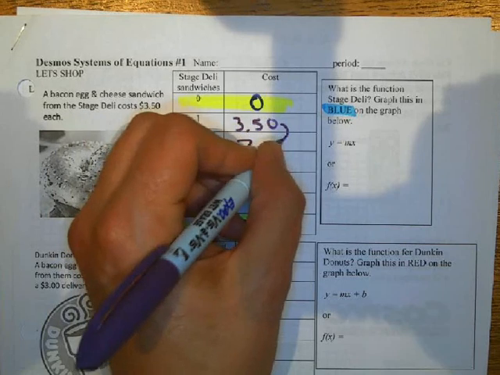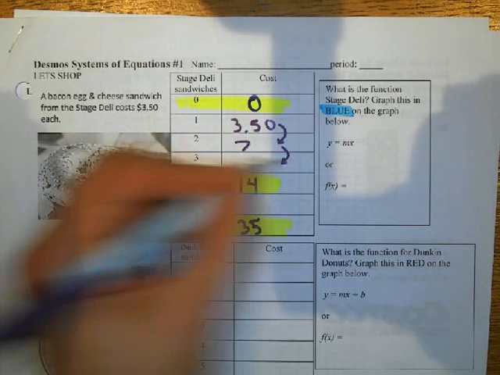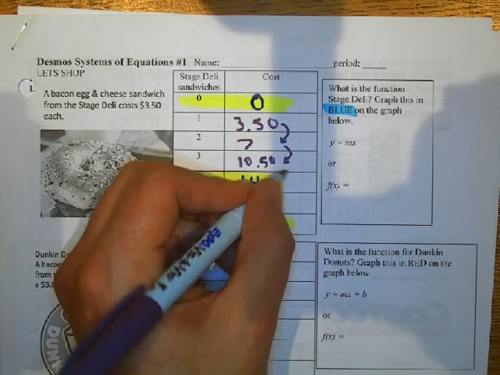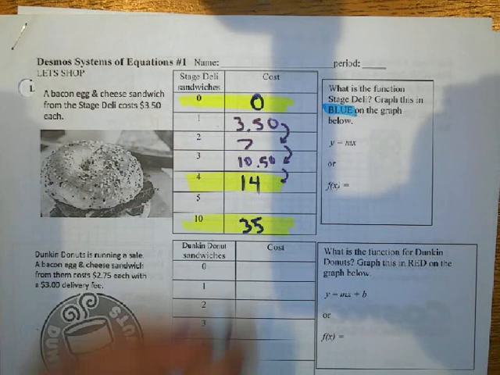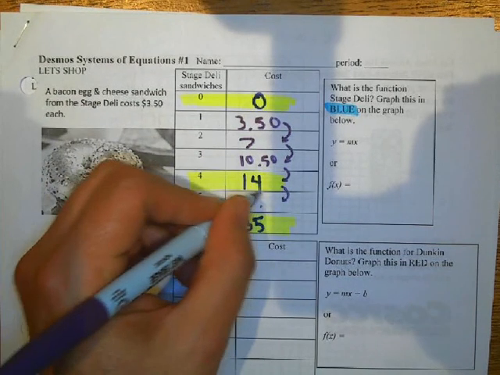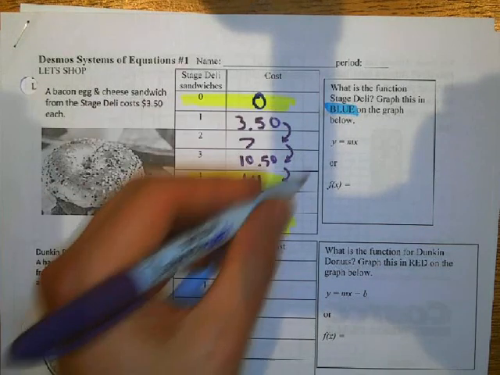So we keep adding $3.50. If I add $3.50 to there, we've got $10.50. Add $3.50 again, we get 14. Add $3.50 again, I get 17.50. Anyways, so I keep increasing by 3.50.